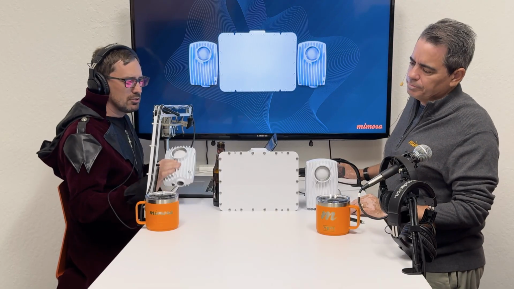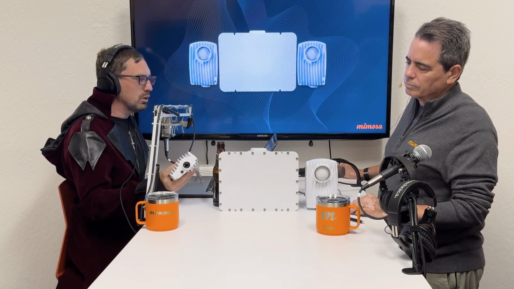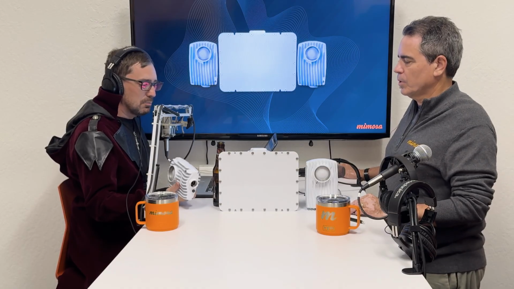Of course, on this radio, the C6X, it's a 1 gig Ethernet port. I know there have been lots of requests for a bigger Ethernet port, and I hear you loud and clear. I have the same requests. But this radio will do 1 gig up, 1 gig down.